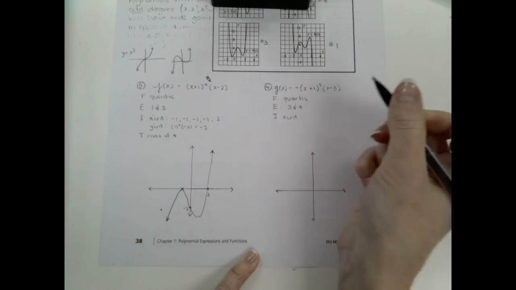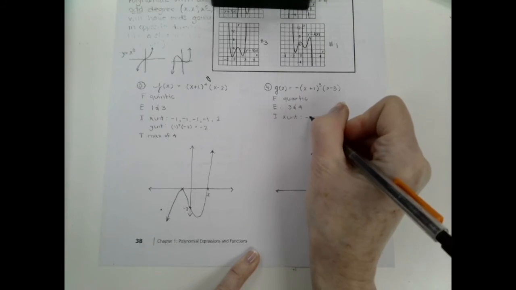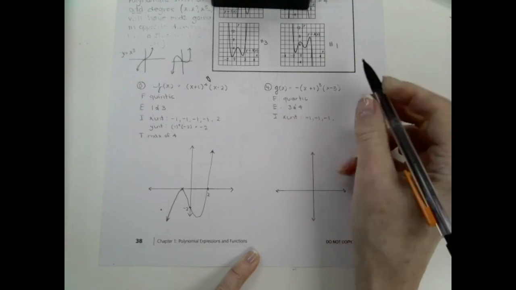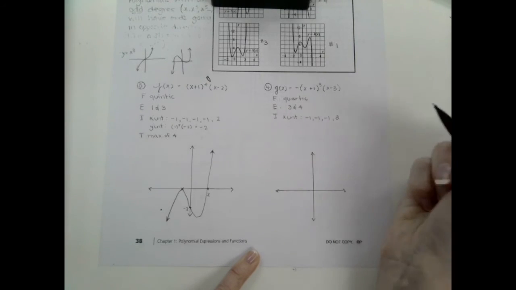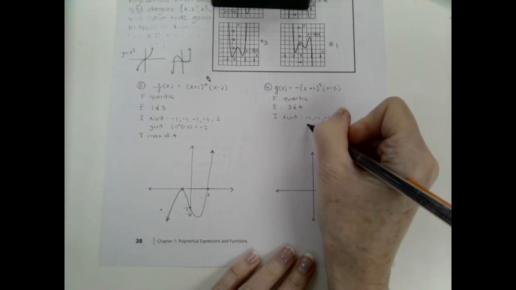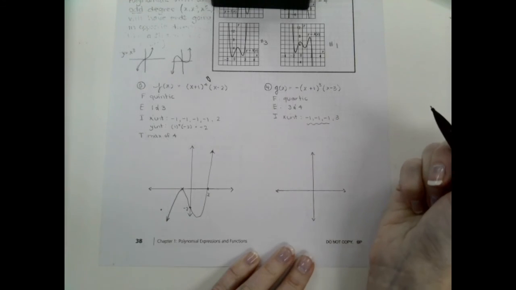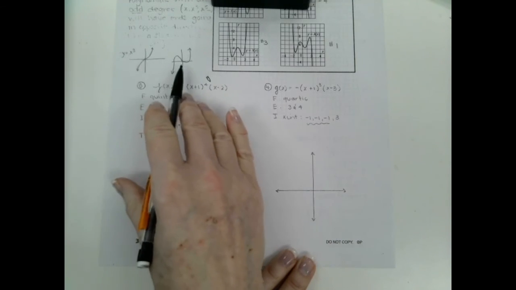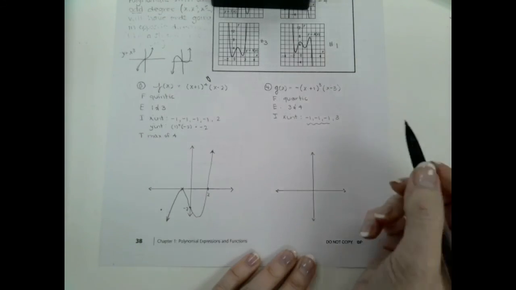X-intercept, easy. I've got -1 with a multiplicity of 3 and 3. So this means I'm going to cross the x-axis like the cubic function does. So it'll cross like this instead of with the more loopy crossings.